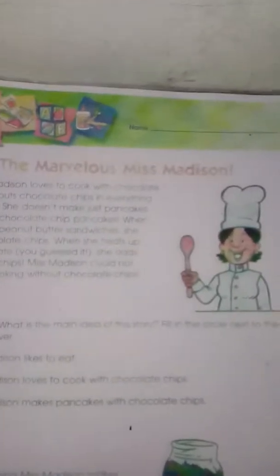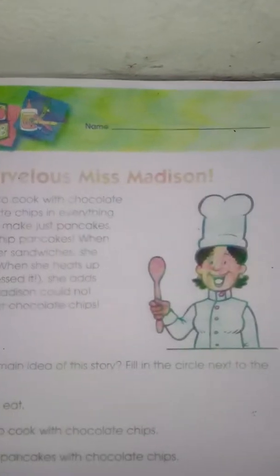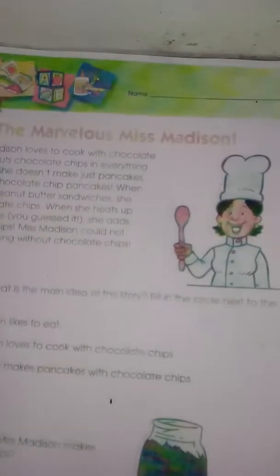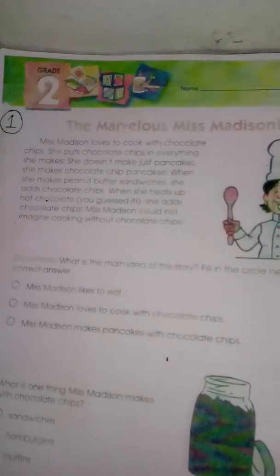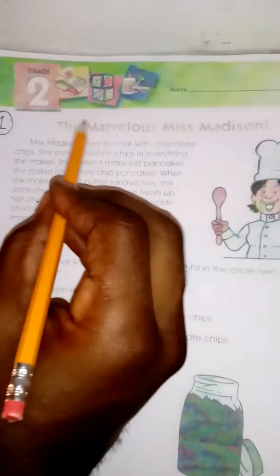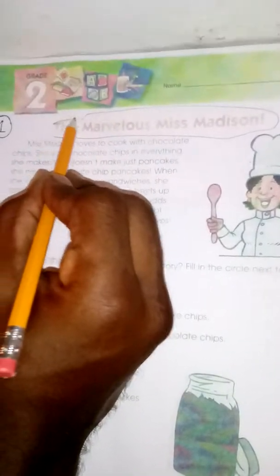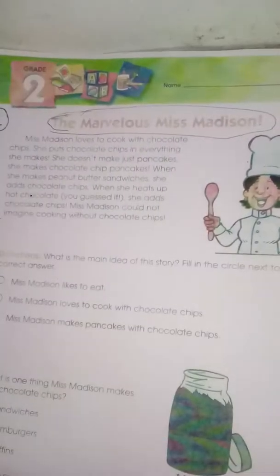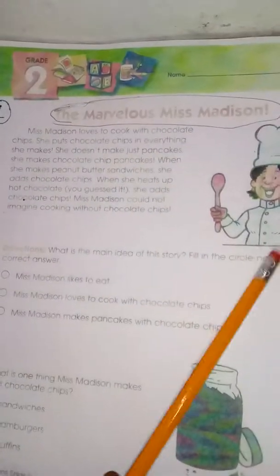There it is. It says The Marvelous Miss Madison. So the first thing I'm going to do is take my pencil and circle the title. Now, I wonder if this title has something to do with this picture.